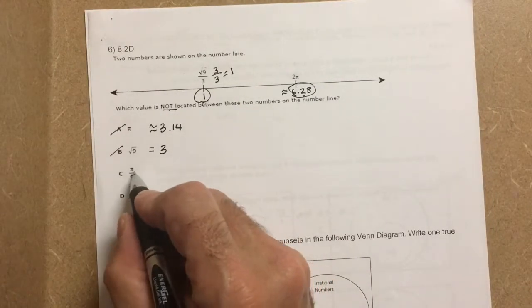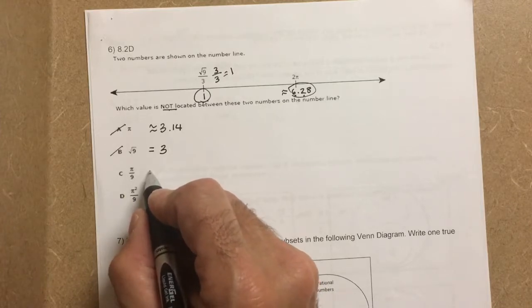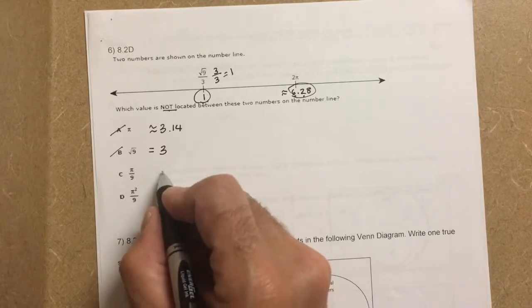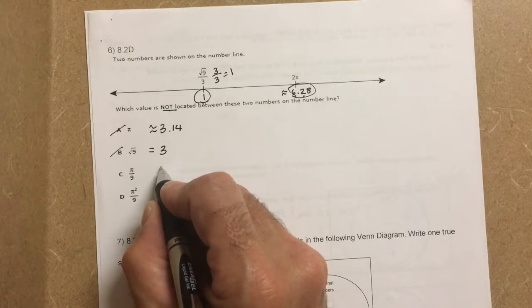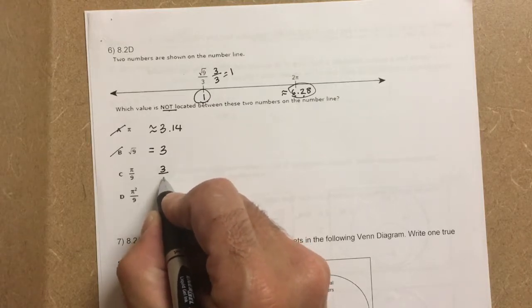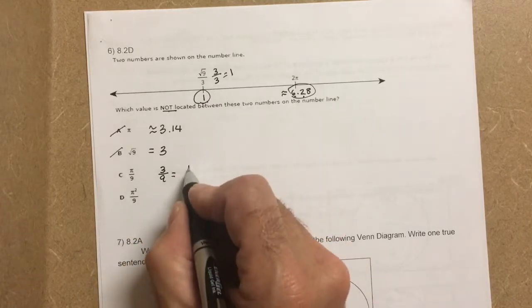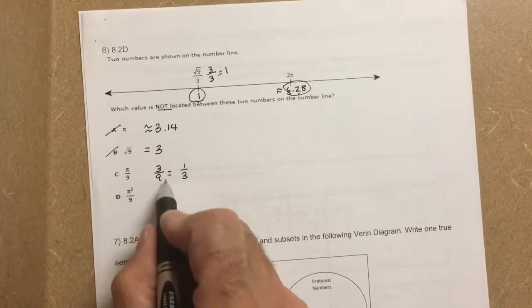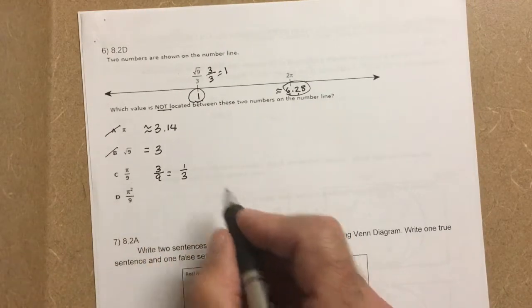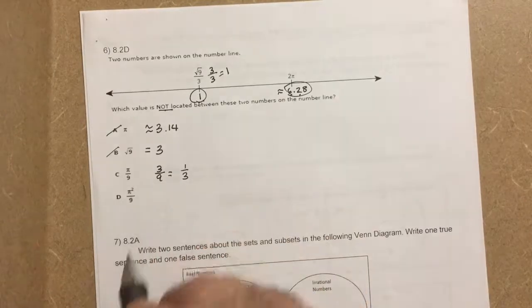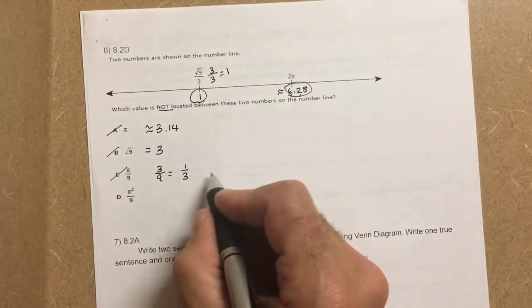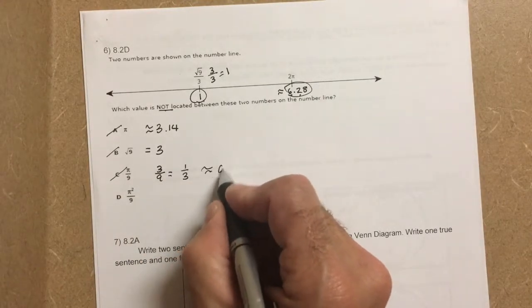This one would be pi divided by 9. And I should have done that before, but I'm going to tell you that pi is about 3, and 3 divided by 9 would be about 1/3. If I change this to a decimal, I would find that it is less than 1 whole. It would be about maybe 0.4.